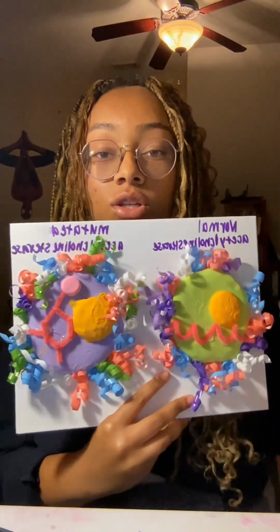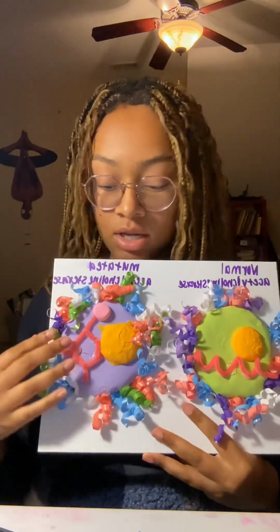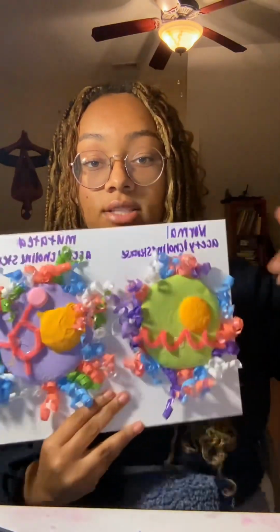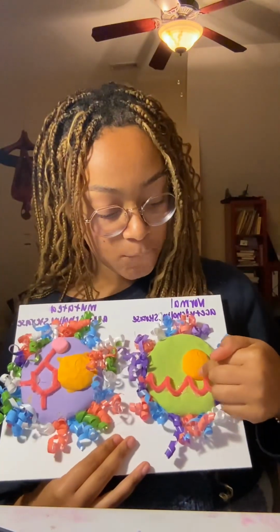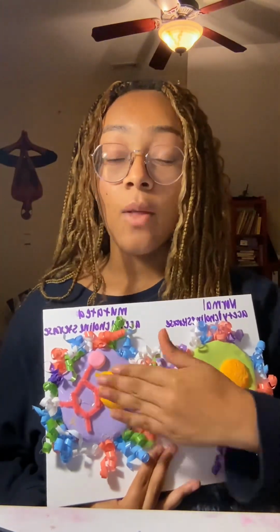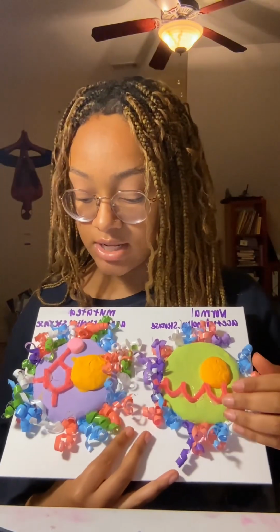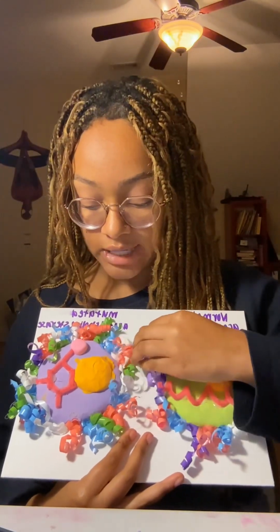Three limitations to my model: one, it's more simplified, so it doesn't actually show what happens when the acetylcholine does come in, and it doesn't show how the acetylcholinesterase will actually break that down versus how the mutated version wouldn't break it down. Another limitation is that I wasn't able to show the true structure.